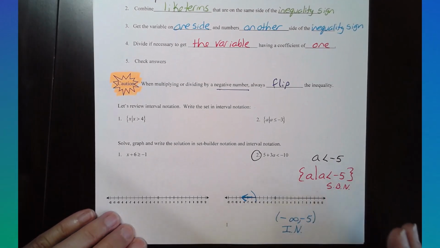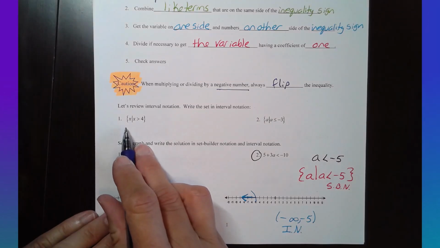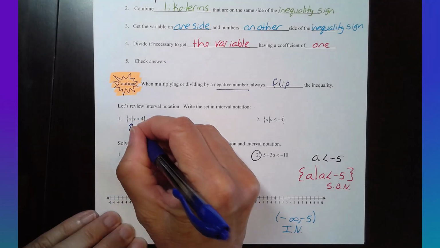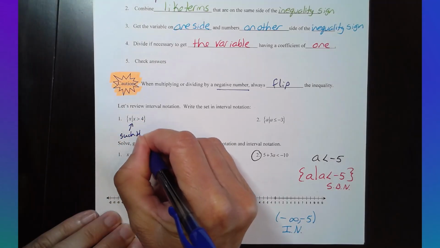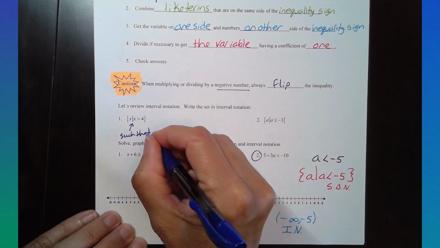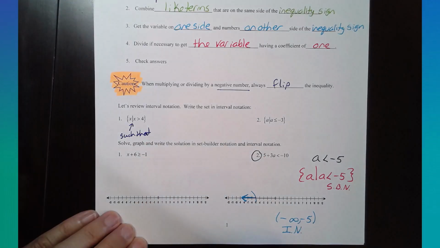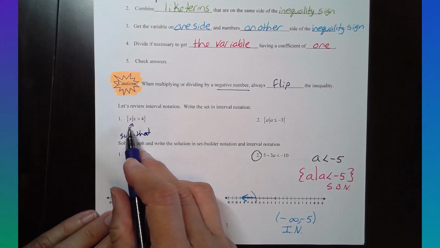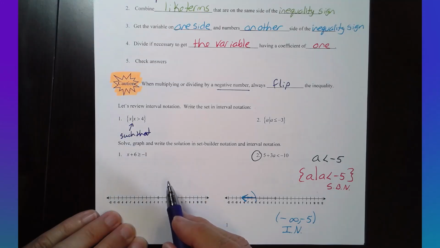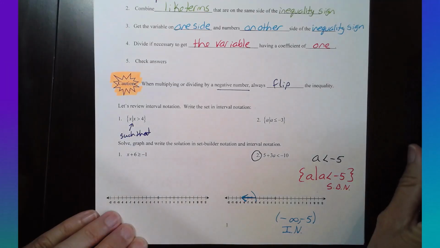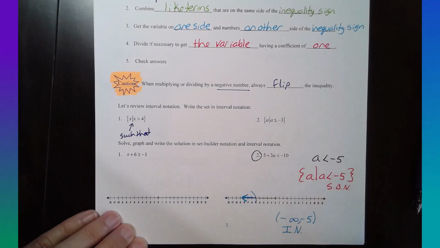So let's review interval notation. We have some set notation written below, and we want to write it in interval notation. So number 1 is read as a set of all x's. The line down means such that. So this is a set of all x's such that x has to be greater than 4. So this means all real numbers such that the real number has to be greater than 4. So what's greater than 4? Well, normally we would say 5, 6, but also 4.0001, 4.2. So not only integers are we looking for.